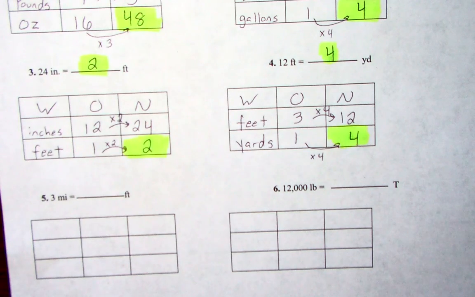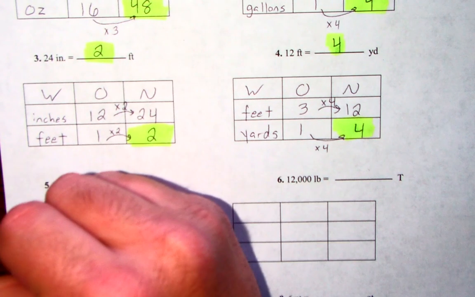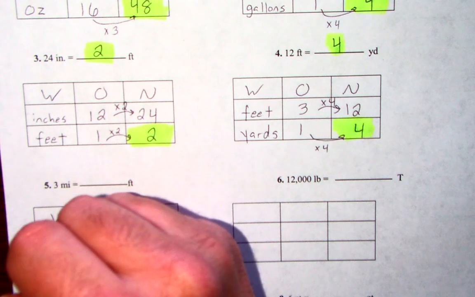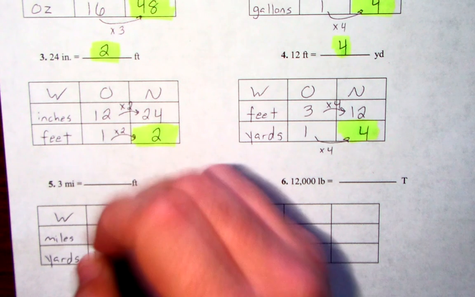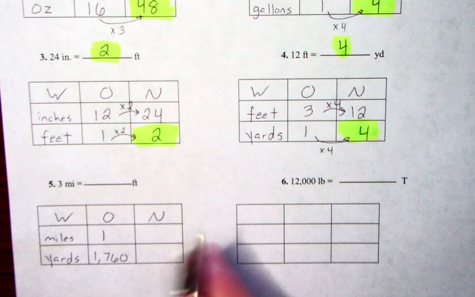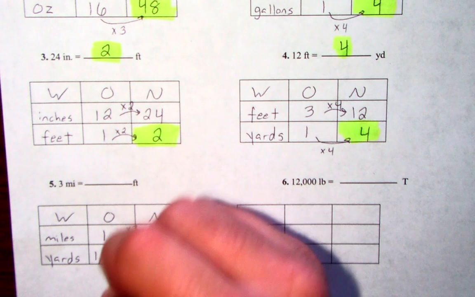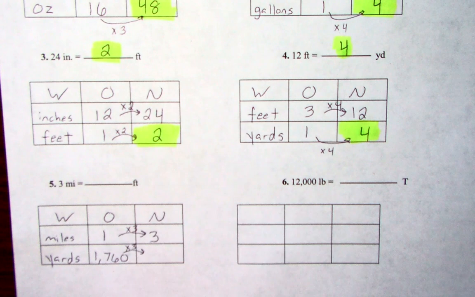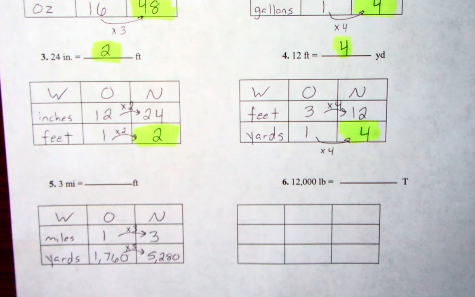So I'm going to have to make a little bit of a different one chart here. I'm going to start with miles to yards. Well, on our star chart, it tells us 1 mile is equivalent to 1,760 yards. But it tells me I'm going 3 miles. So my scale factor, to get from 1 to 3, you multiply by 3. So 1,760 times 3 gives you 5,280 yards. But we're not done yet.